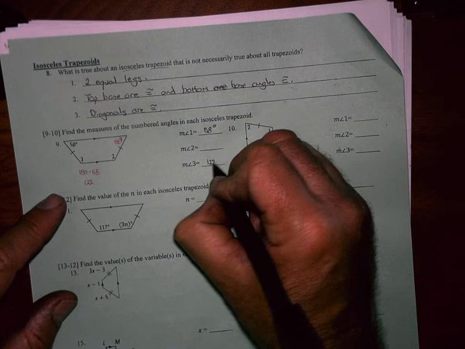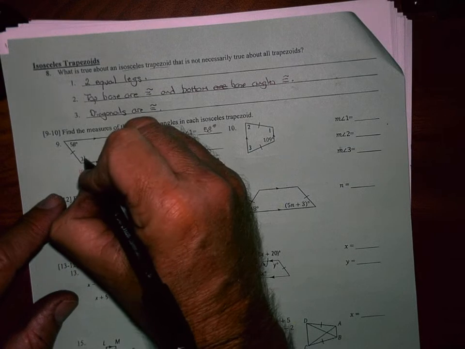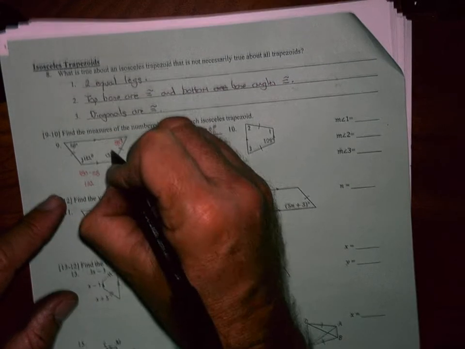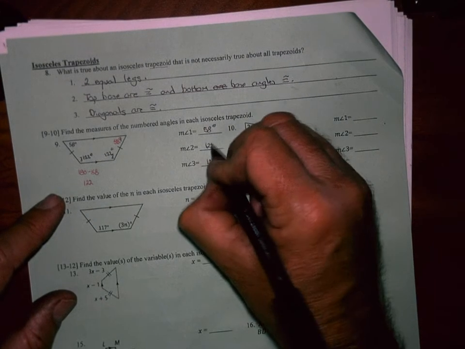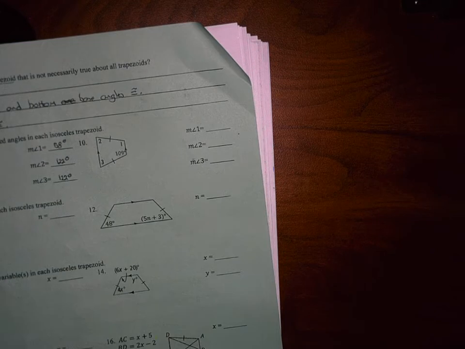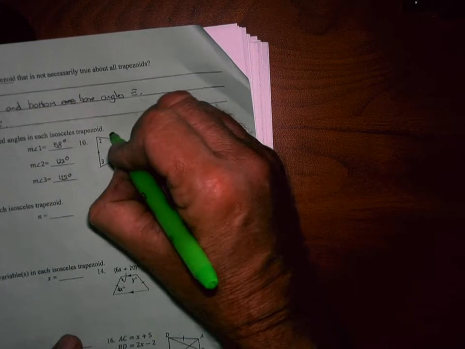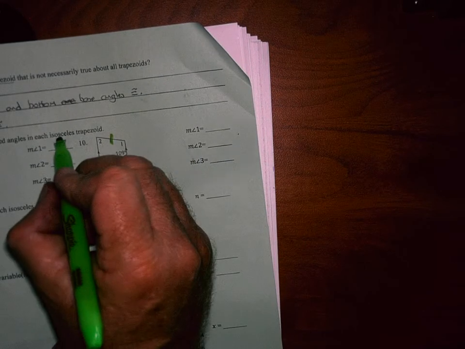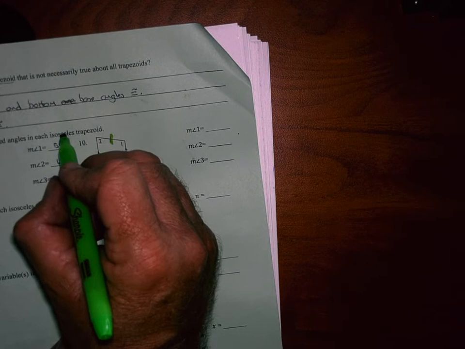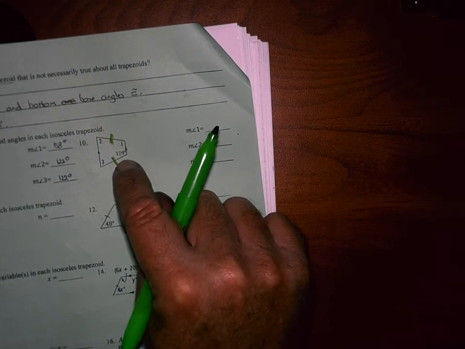And then notice it says here, the bottom base angles are congruent. So if this angle is 122, that means angle 2 has to be 122 degrees as well. Number 10, same idea. Notice it's an isosceles trapezoid. How do we know number 10 is an isosceles trapezoid? Well, it's indicated by these congruent marks. Remember, whenever you see the word isosceles in front of a shape, that means we're going to have 2 equal legs. And the legs are the non-parallel sides.